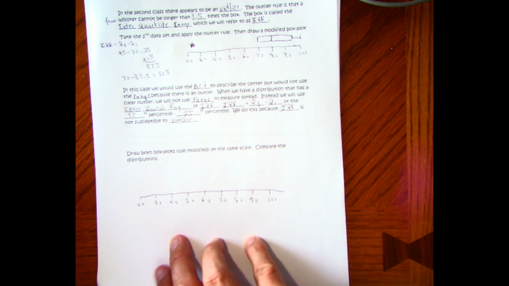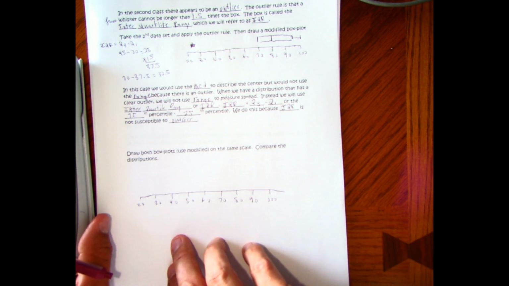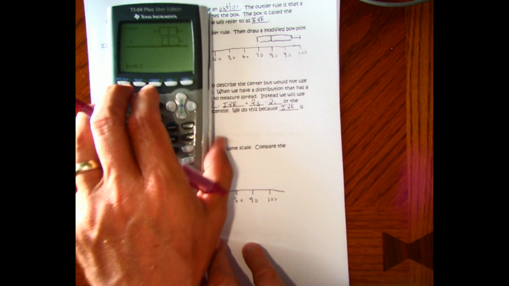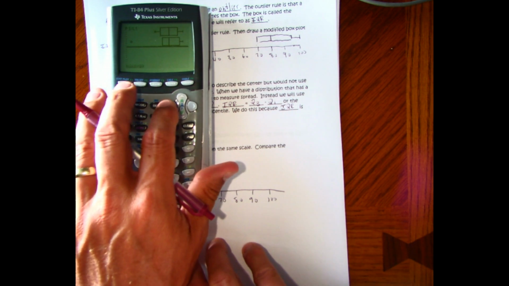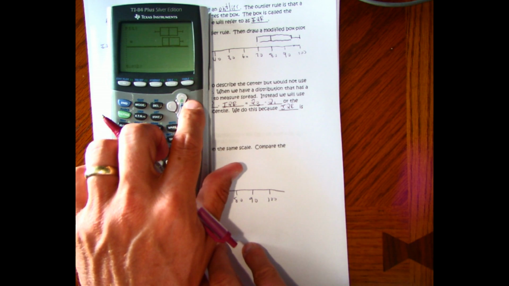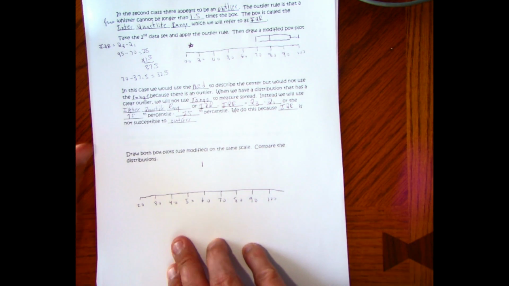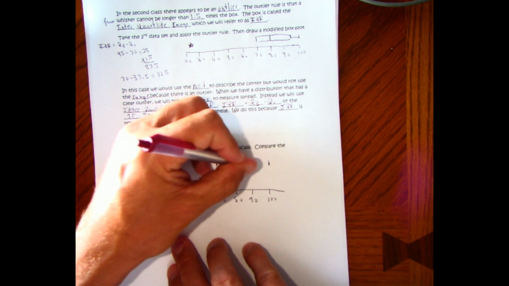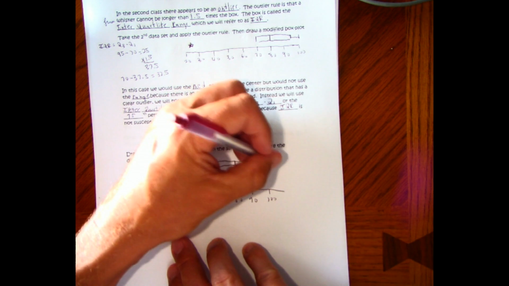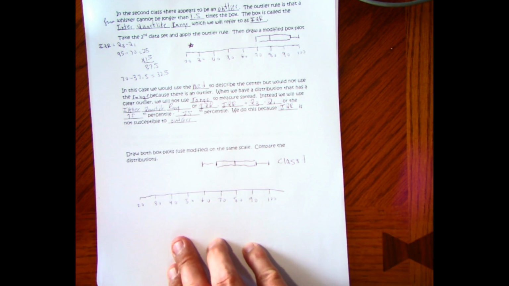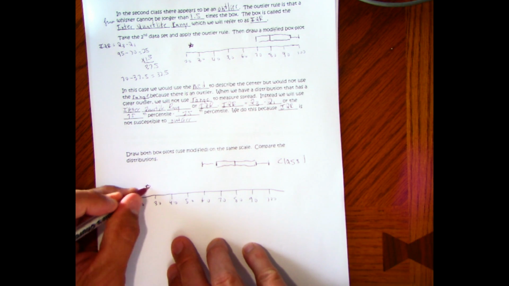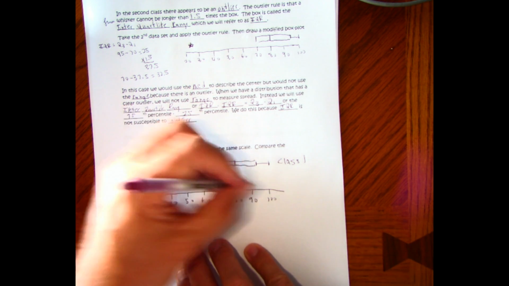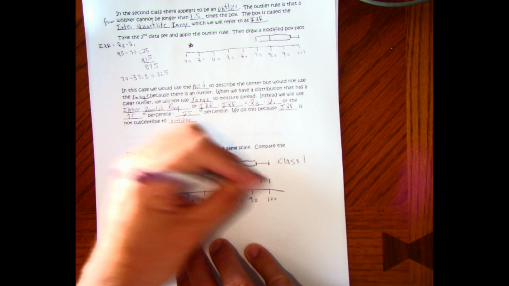All right, so let's go through the first list. Let's see, class 1 started at 60, and I'm just tracing this up here. I need 60, 67.5, 80, 92.5, and 100. So this is class 1. Class 2, we have an outlier at 25, and then Q1 is 70, median's 80, Q3 is 95 with a maximum of 100.